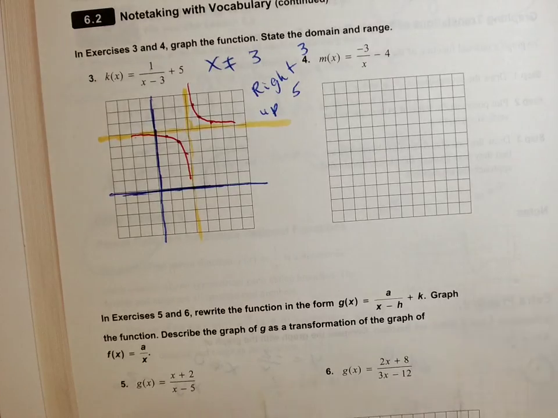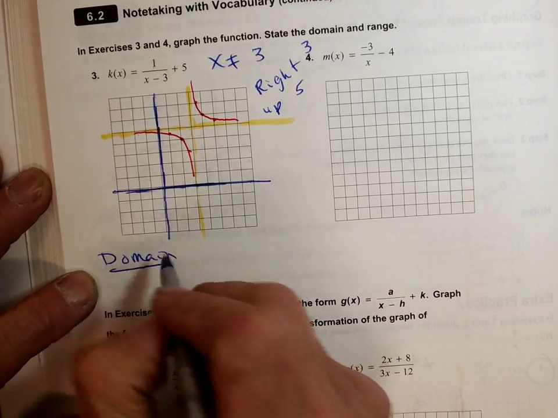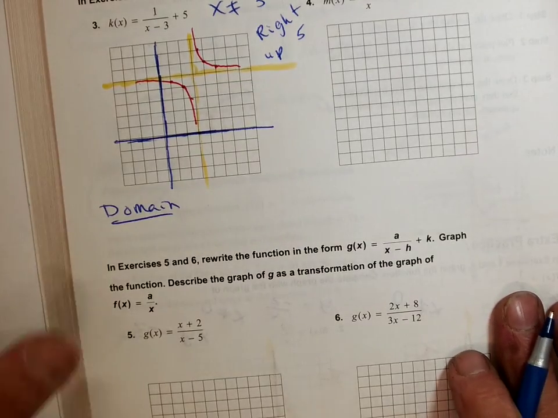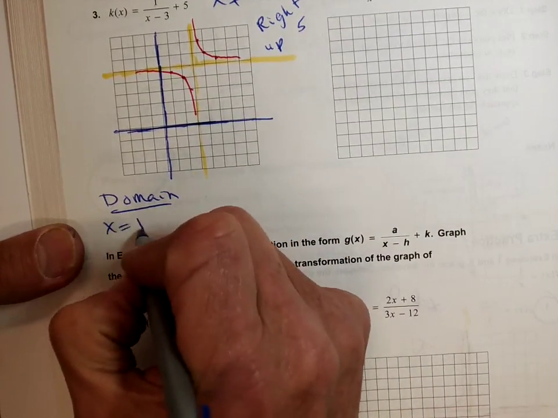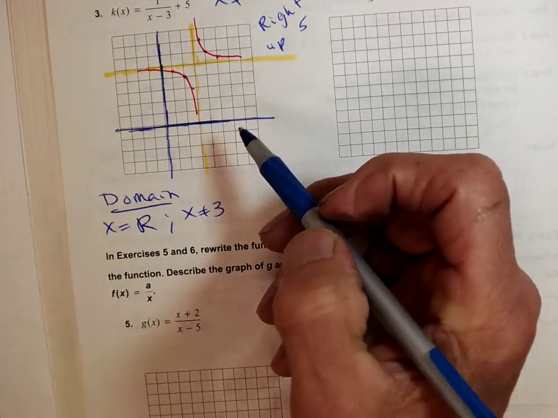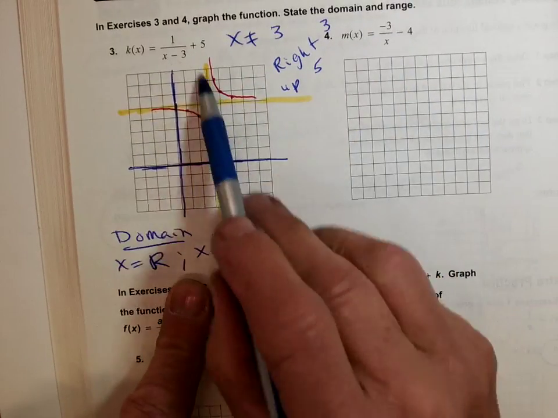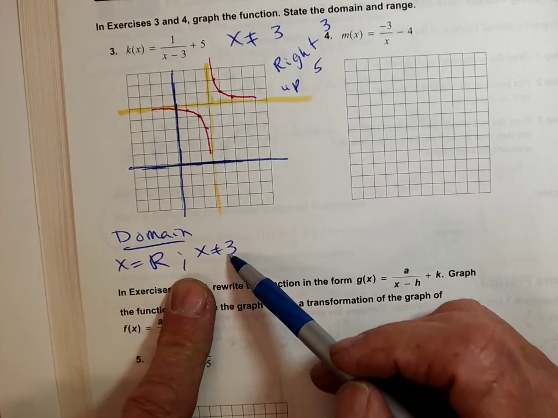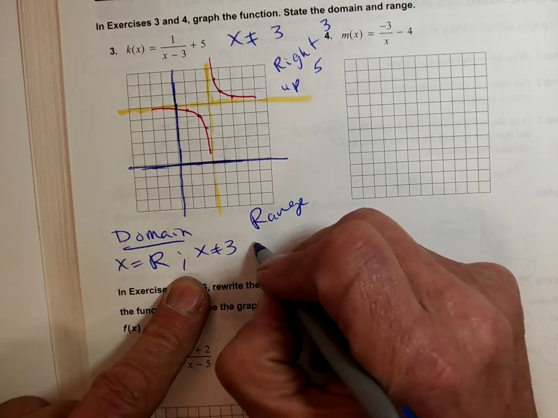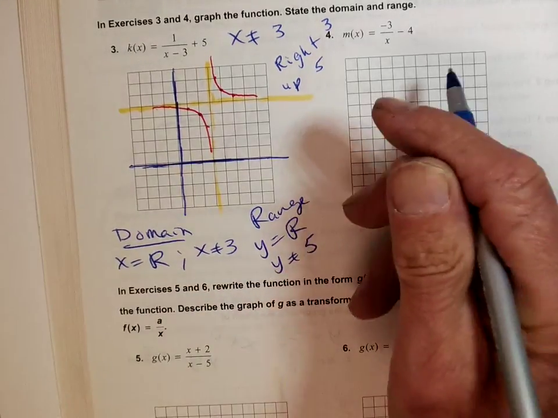You're right, Mr. Davis. So now, real quick, domain. What's the domain of this graph? It's all real numbers except what? 3. Cannot equal 3 because it makes 0. If x were 3 right here, you'd be dividing by 0. So don't let x be 3. So what's my range? All real numbers except for 5. Yep, y cannot equal 5. Nice job. Okay, it's not that hard, is it?